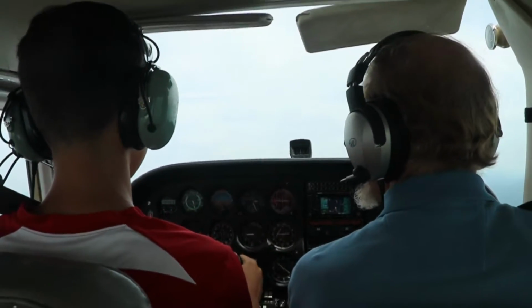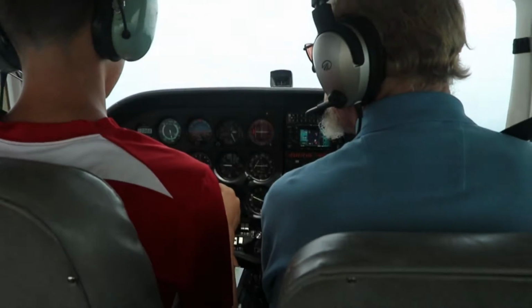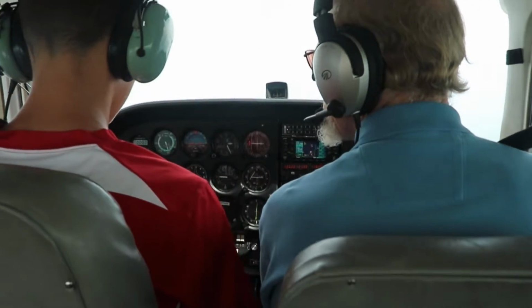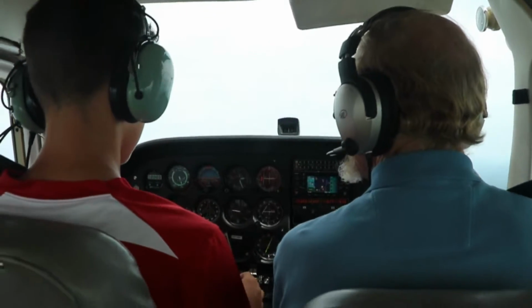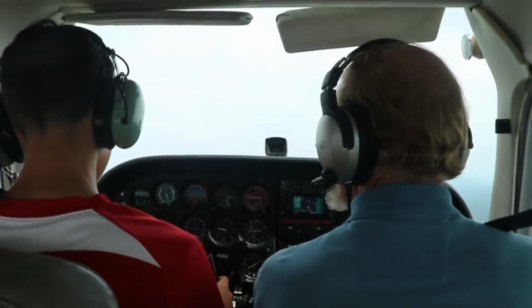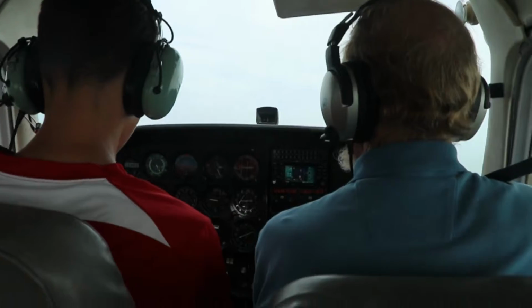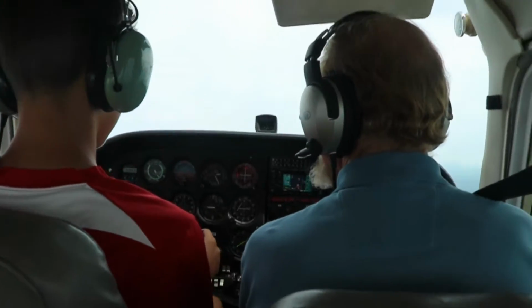Okay. Now, typically, Ben, you want to fly with your left hand. Adjust your rudder slightly. Little bit of left.